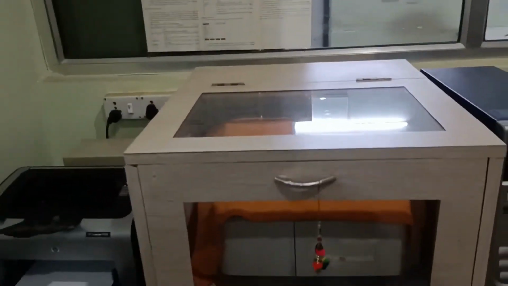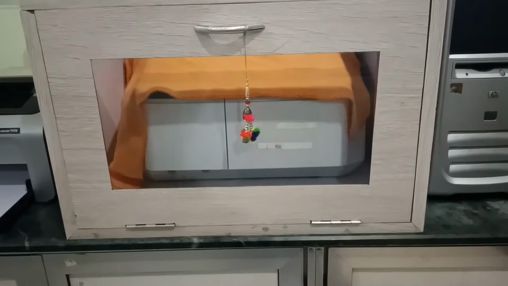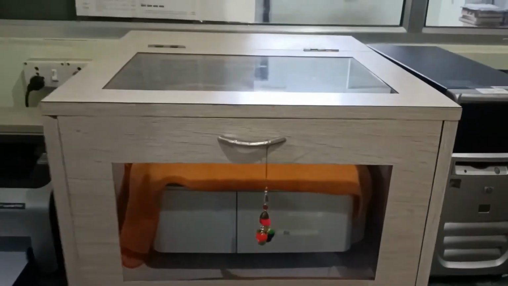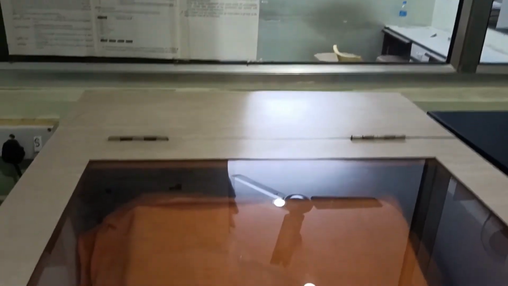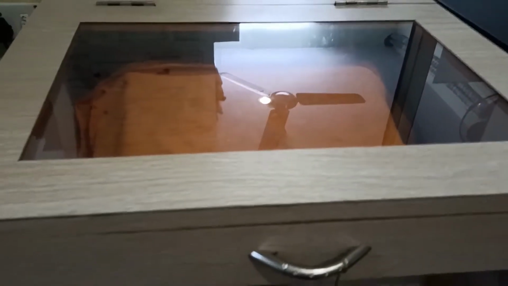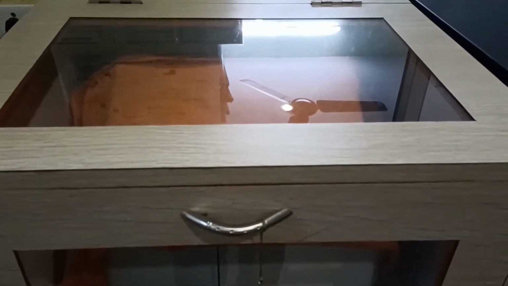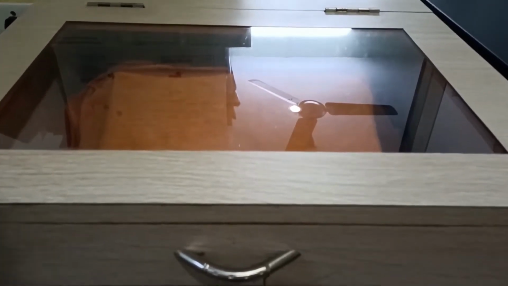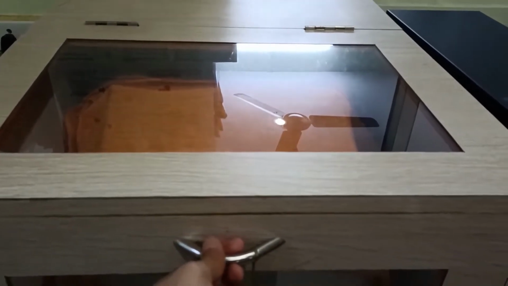Then the next instrument what we have is one of the unique instruments. It is the UV visible spectrophotometer. Now this UV visible spectrophotometer is very essential to use for maybe quantification of DNA or RNA sample, protein sample, or to determine maybe the nanoparticle intensity and different other solutions.